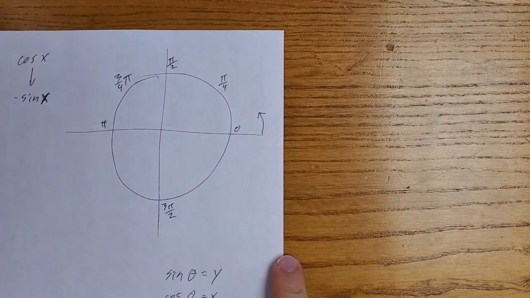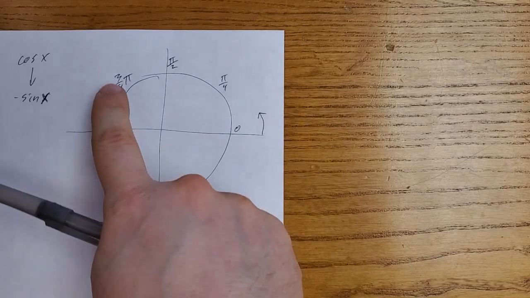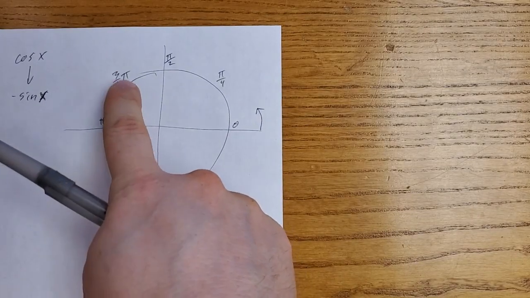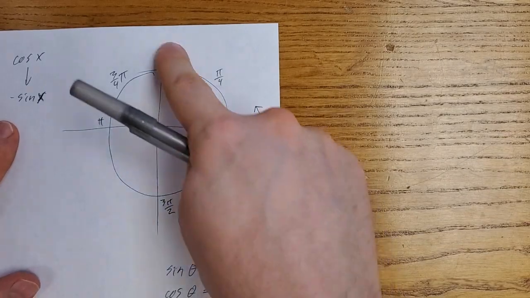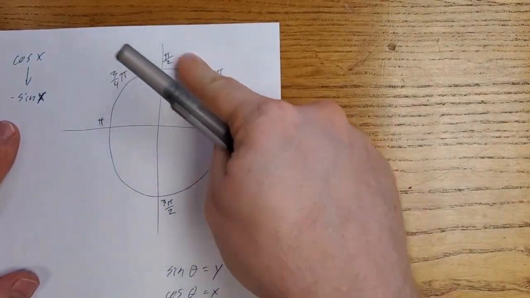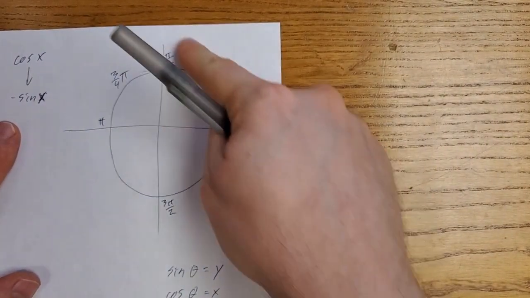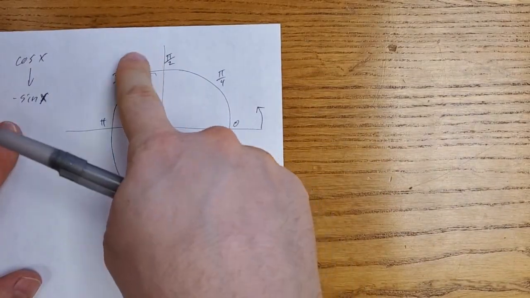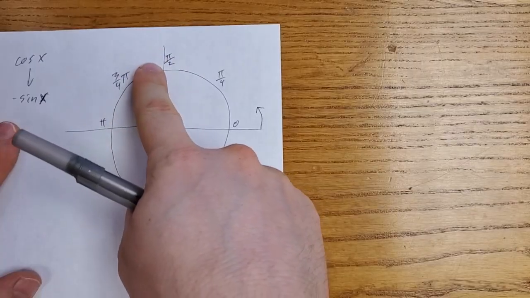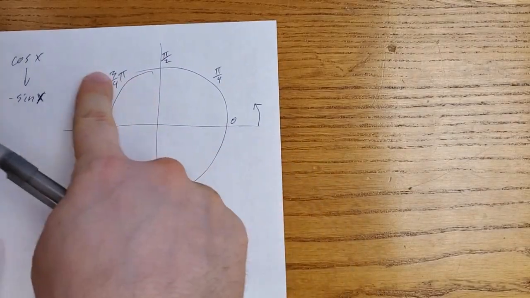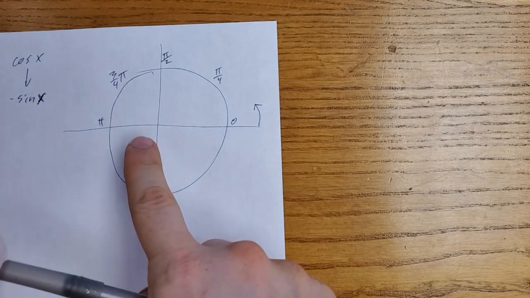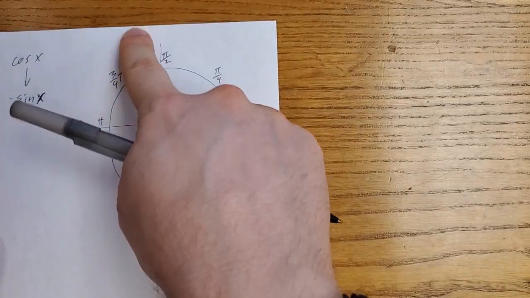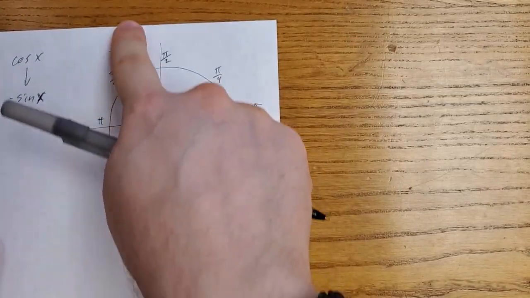And where that overlaps is going to be over here, because over here the cosine and the sine are both positive, and they're both on the positive side. But over here, the x, the cosine, is negative, but the sine, the y, is still positive.